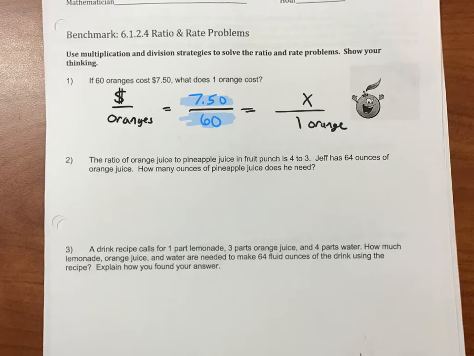Okay, so now this is where kids have a little trouble. How do we get x? Well, what we can do is ask, how do we go from 60 down to 1? Using division or multiplication. And we're going to use division. We divide by 60, because 60 divided by 60 equals 1.